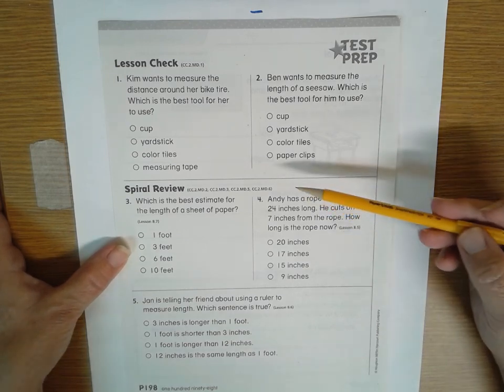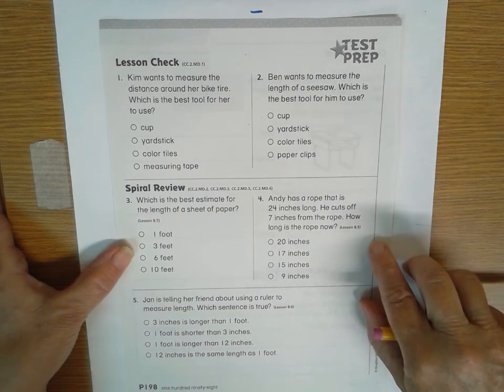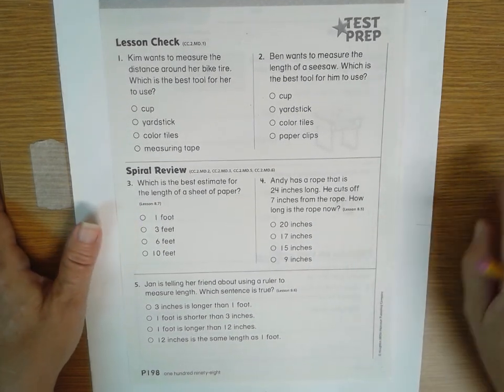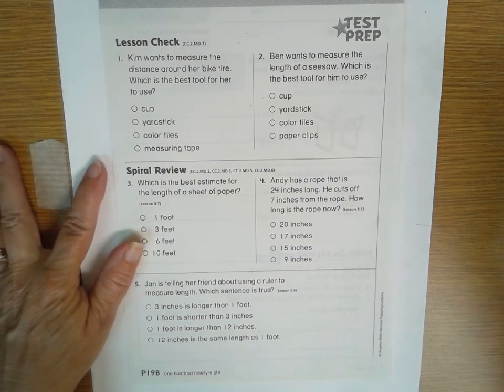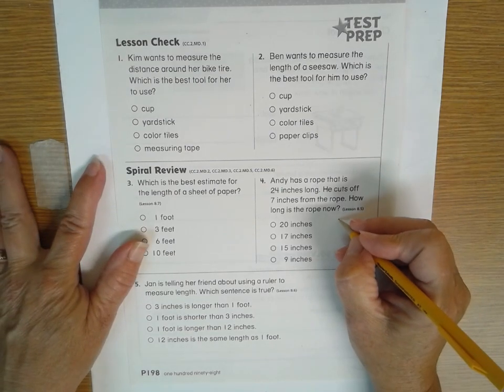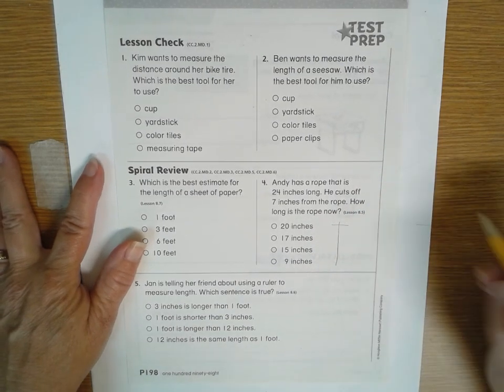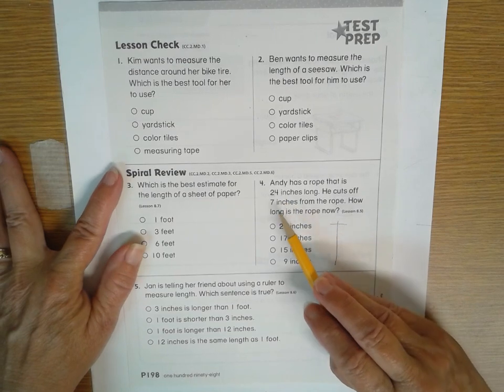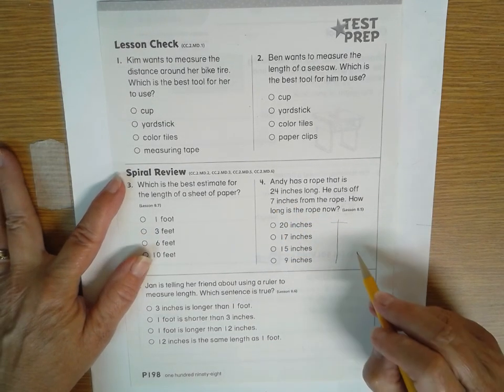Number 4, Andy has a rope that is 24 inches long. He cuts off 7 inches from the rope. How long is the rope now? You need to make a T here so that you can do this work. So he starts with 24 inches and he cuts off 7 inches. Will you add or subtract that to get your answer?